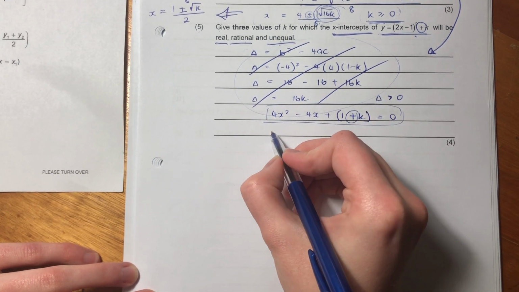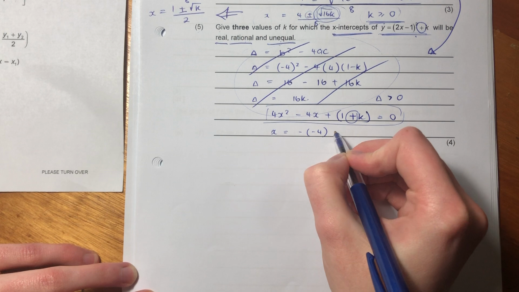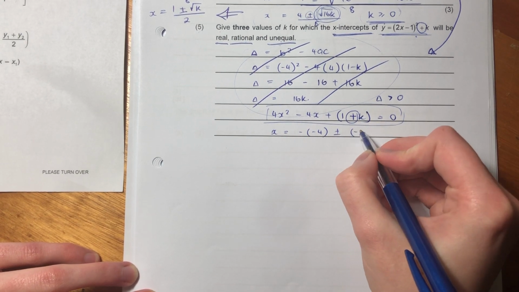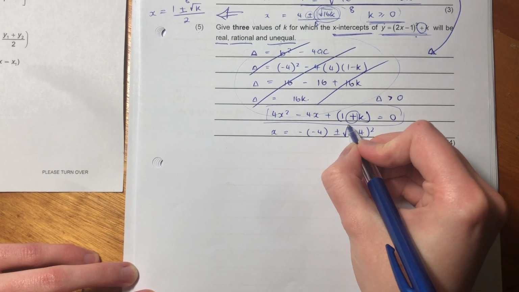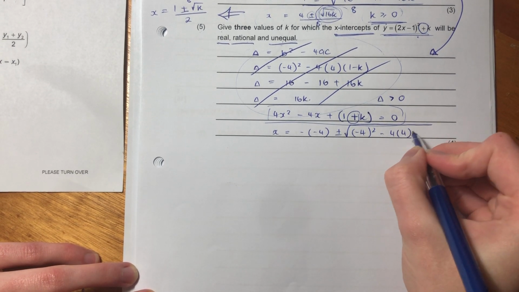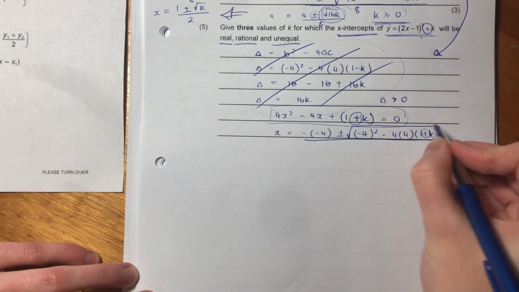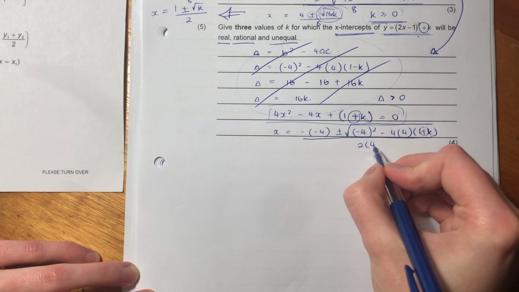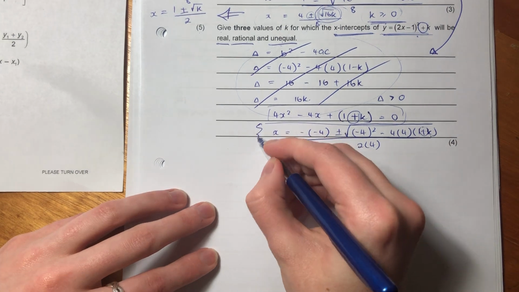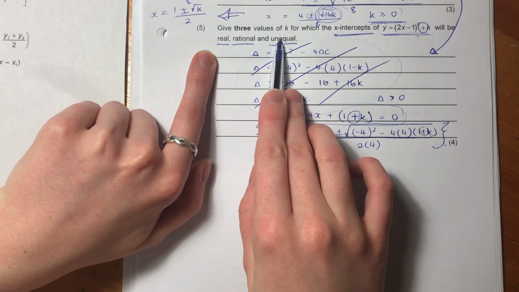Let's put it into the quadratic equation. So the quadratic equation, exactly the same as we did before. Right, make sure I put my square root in there. So it's minus 4, 4, 1. Okay, but it's plus 1, not minus 1, over 2, 4. Now, this here is what we want to apply the real, rational, and unequal to.